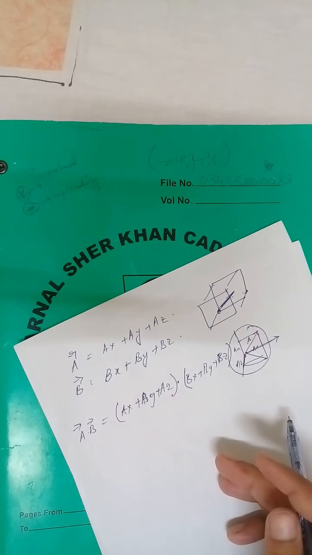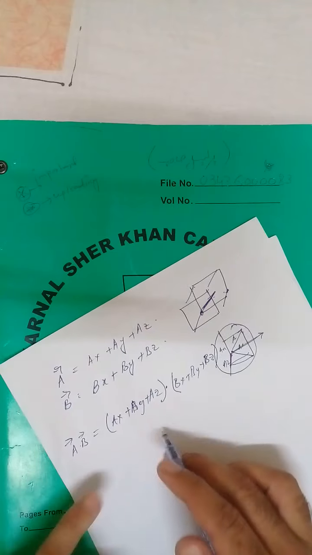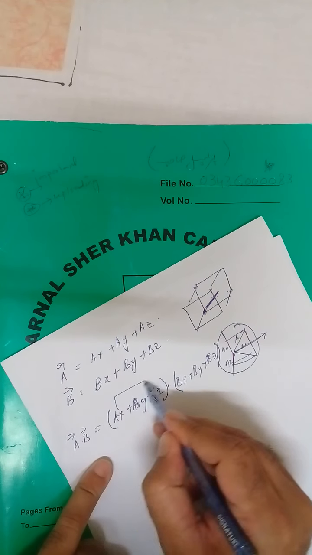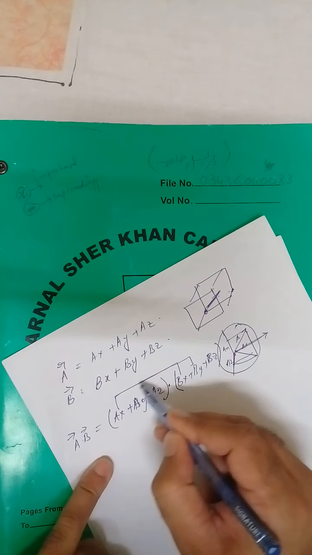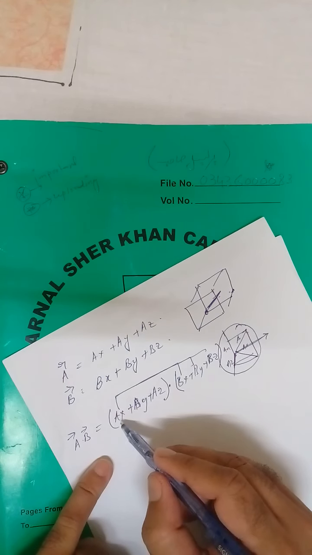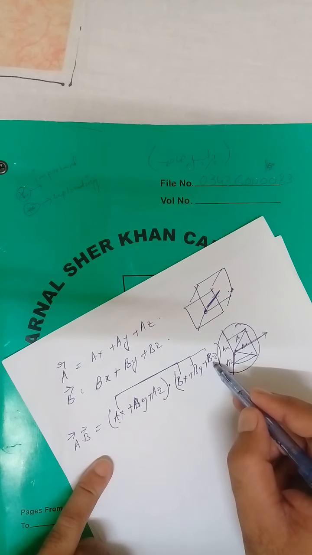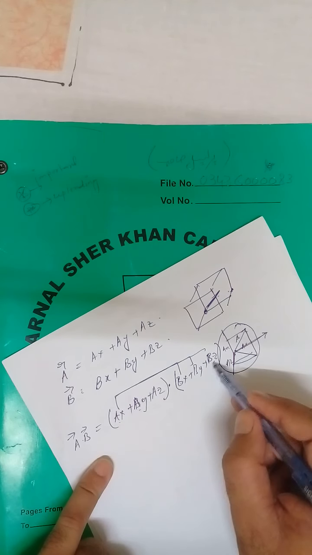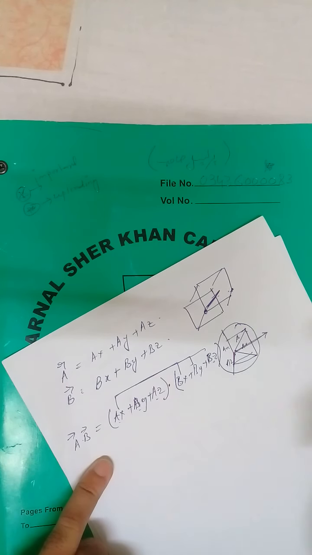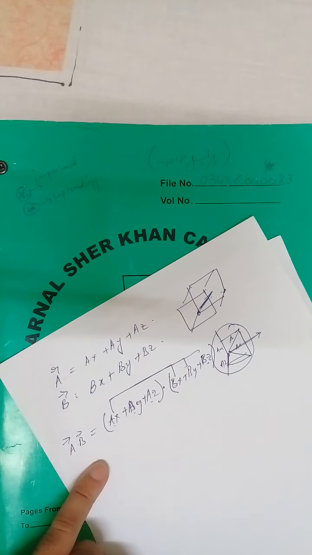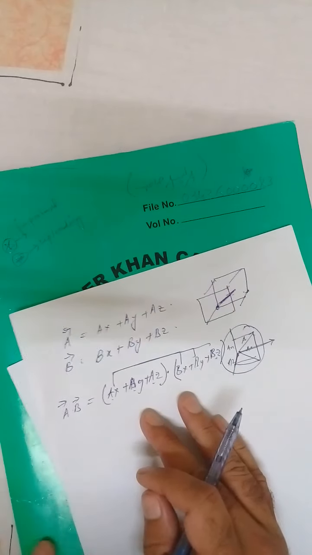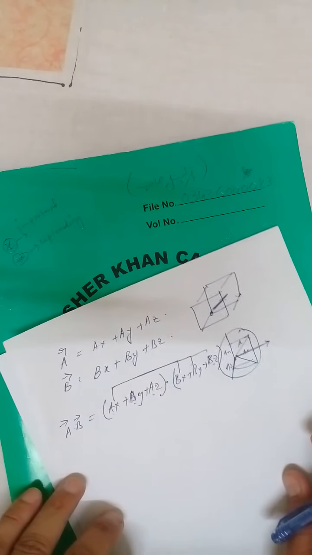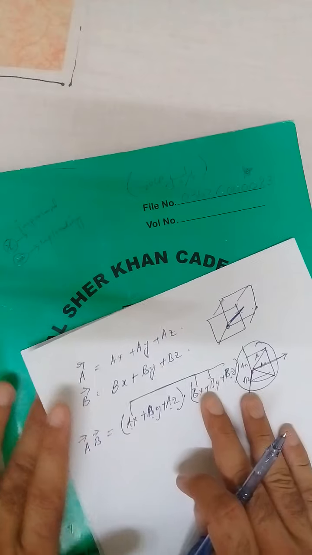Now you have simple mathematics. You multiply a with all these 3, then b with all these 3, and z with all these 3, and then you use i dot i, j dot j, and give the answer.